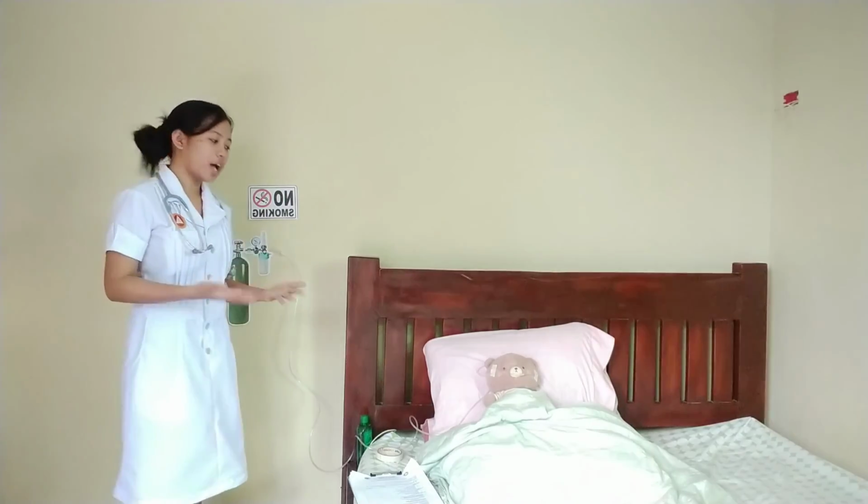And then after that, we will now document all the findings on the client records using forms and supplemented by narrative notes or forms if it is applicable.